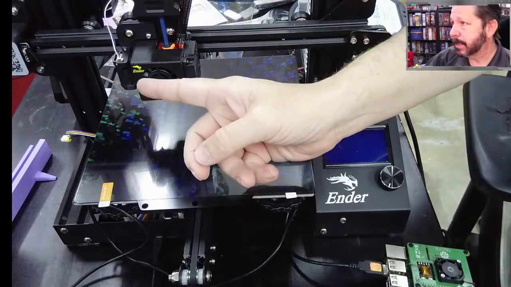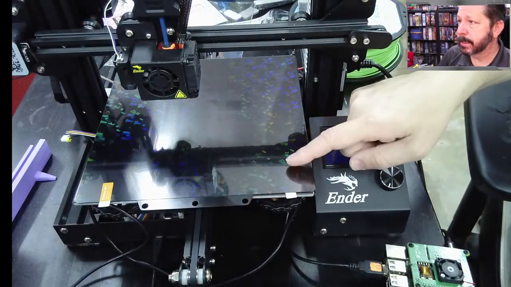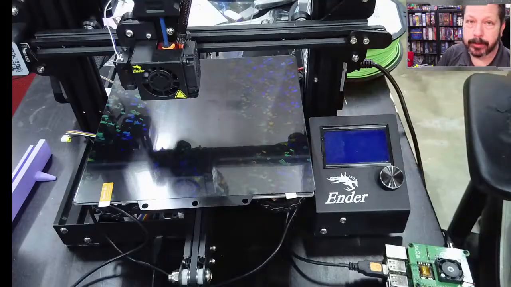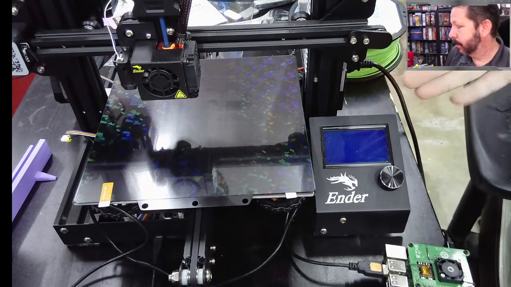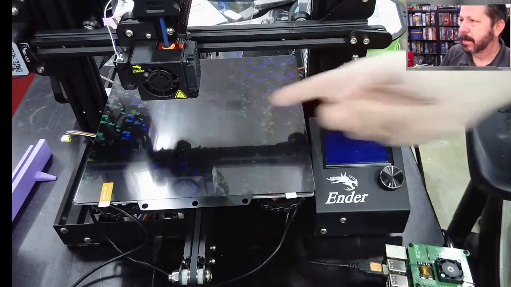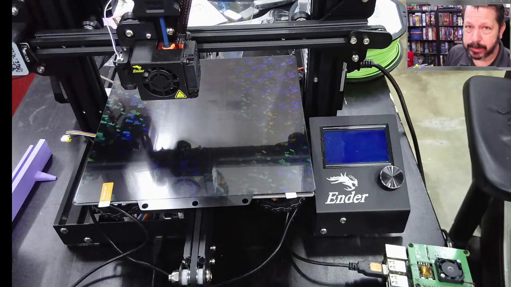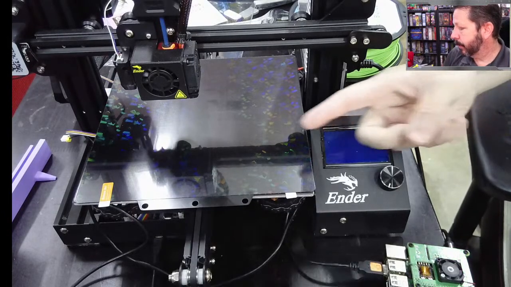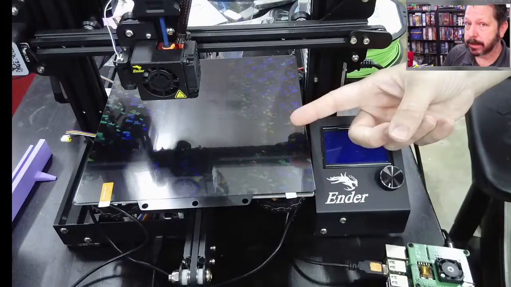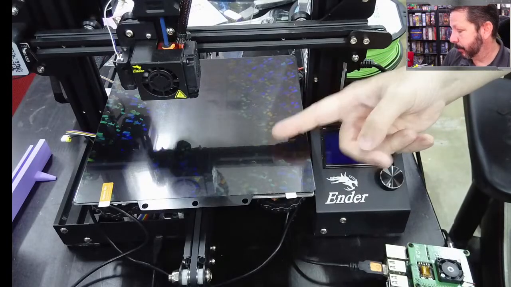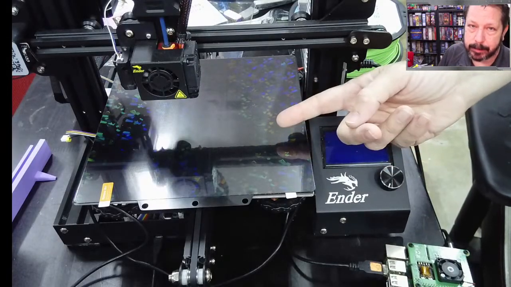Since this one has a bed sensor, I don't have to worry about this being thicker or thinner than whatever was on there before, or being on top of something that was already on there. The bed sensor will probe the bed and adjust for it. If you don't have a probe of some sort, then you will have to change your Z offset, certainly if you put this on top of another bed.